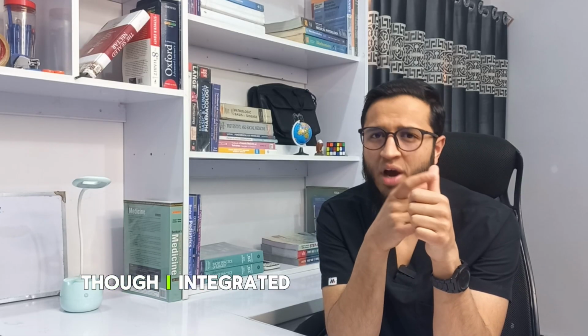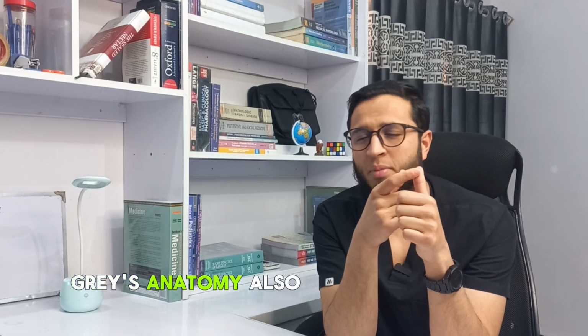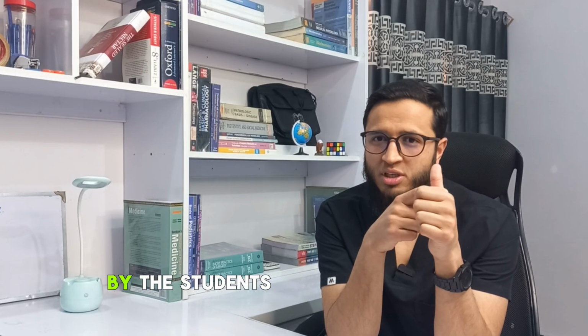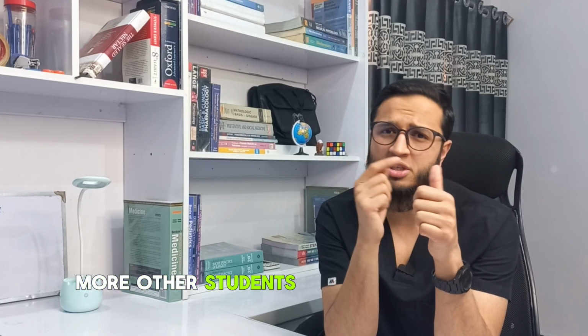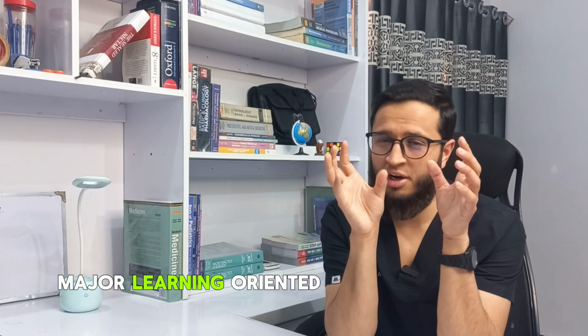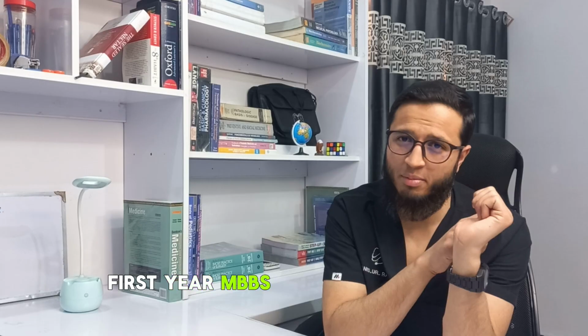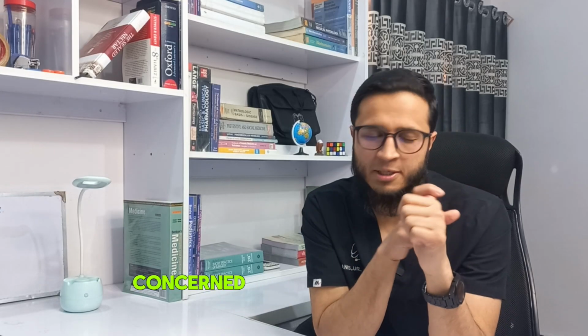So this is mostly used, and I used it in my first year, though I integrated Gray's Anatomy also by the end of first year and in second year. But these are the main resources used by the students. Other students can also use PD Chaurasia or Gelas. There are many options, but these are the major learning oriented book resources used in first year MBBS as far as gross anatomy is concerned.